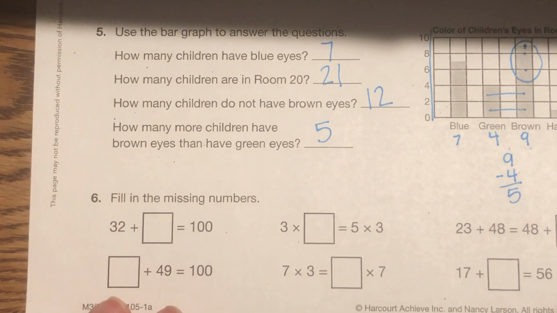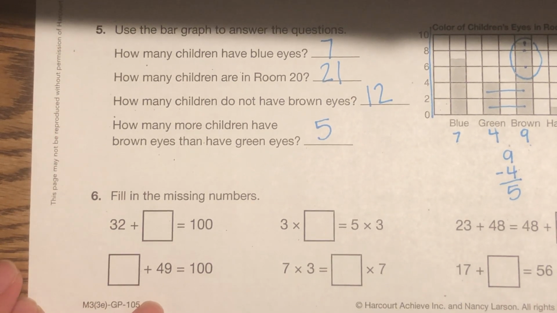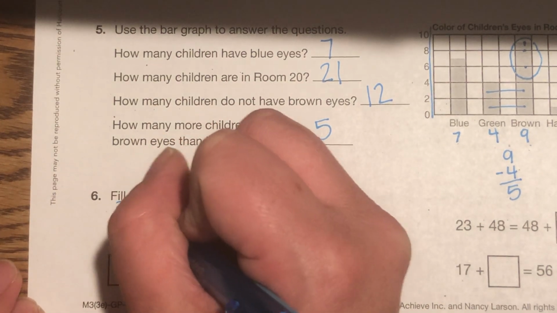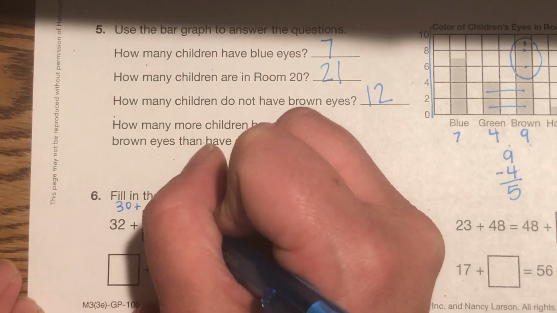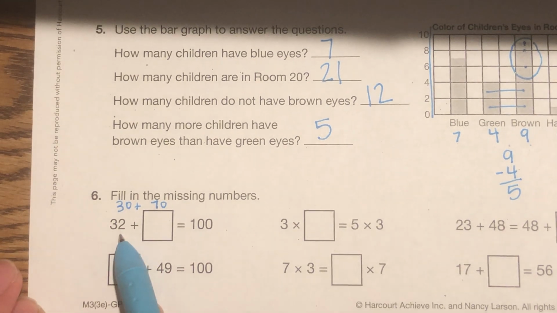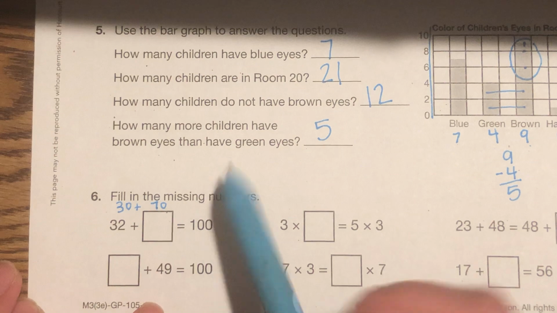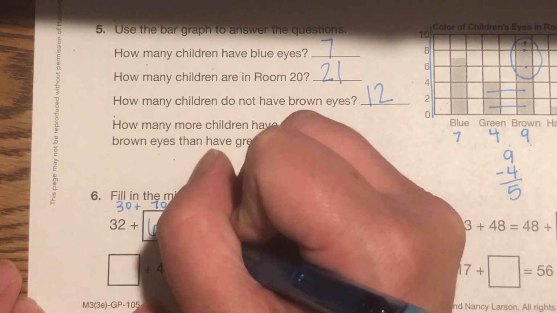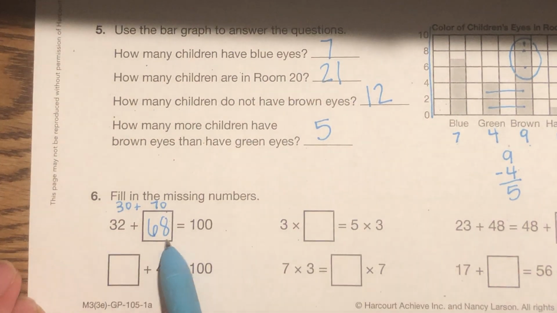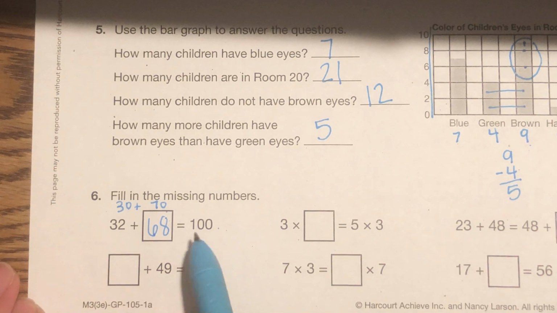Okay, fill in those missing numbers. Let's talk about rounding again. 32 would round to 30. 30 plus 70 is 100. So this is 2 more, so what's 2 less than 70? 68. So 32 plus 68 equals 100.